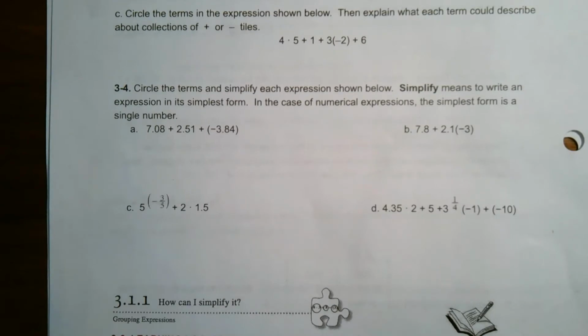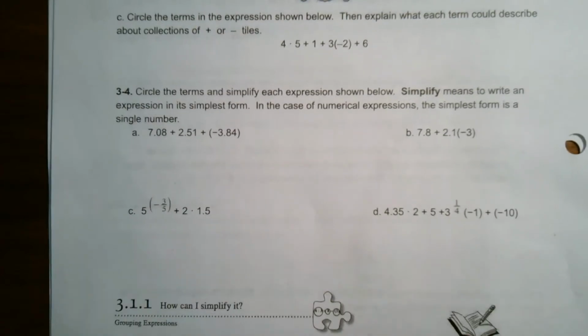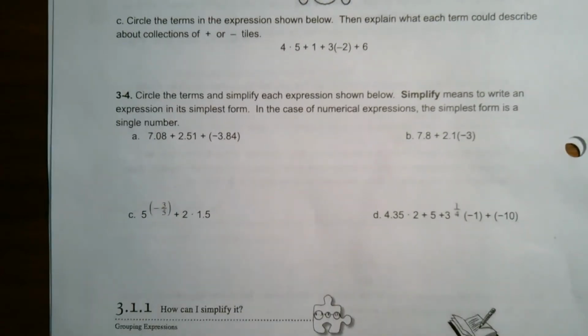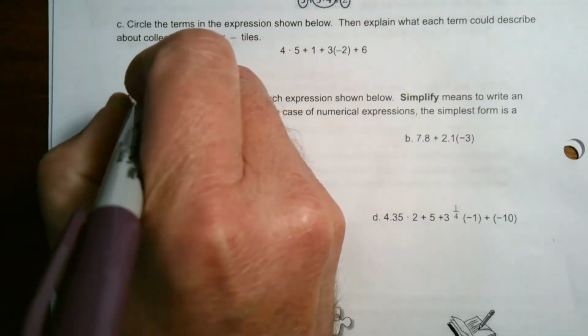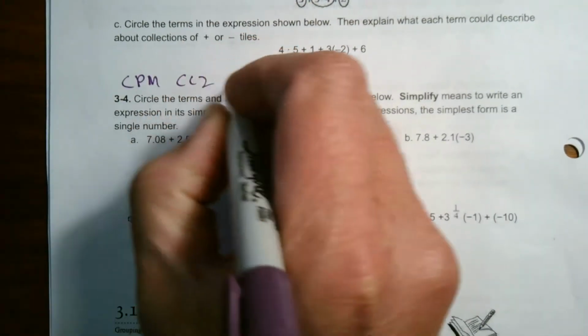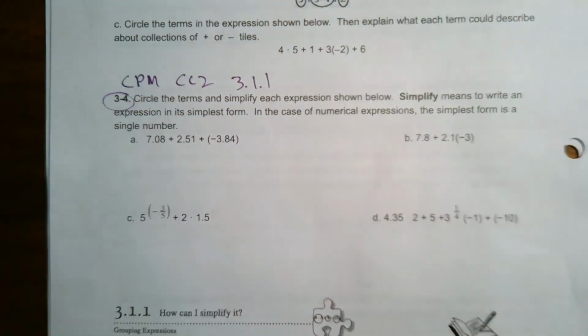We're doing some order of operations and using positives and negatives. This is from CPM Course 2, 3.1.1, and it's number 3-4.